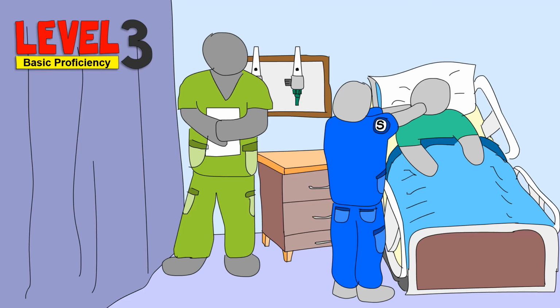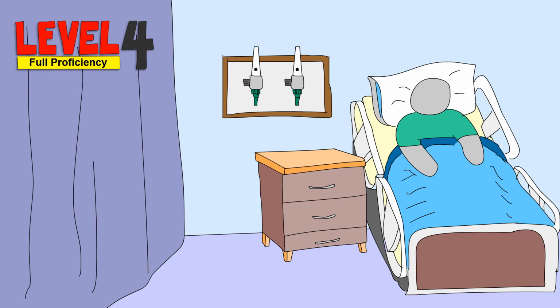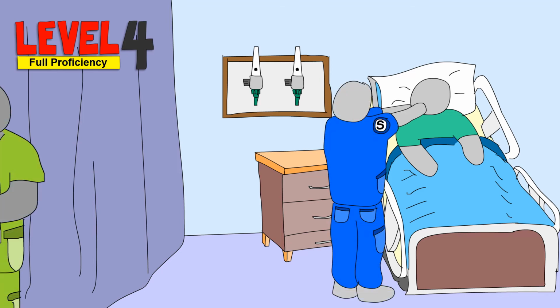Finally, level 4, or full proficiency, means the student performs skillfully using complex integration of concepts. Their proficiency is shown through a timely, accurate, and highly coordinated performance. This level includes performing without hesitation and automatic performance. An example would include a student independently starting, implementing, assessing, and managing an oxygen therapy in an actual clinical setting with minimal supervision.